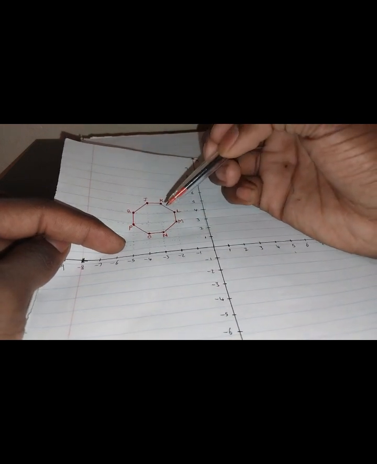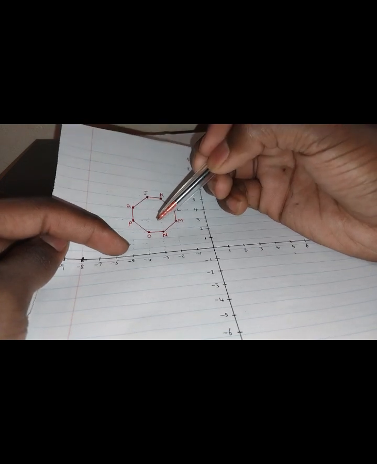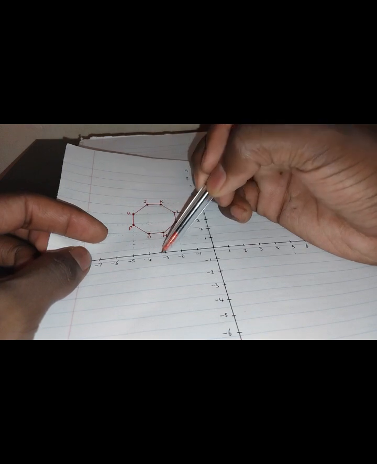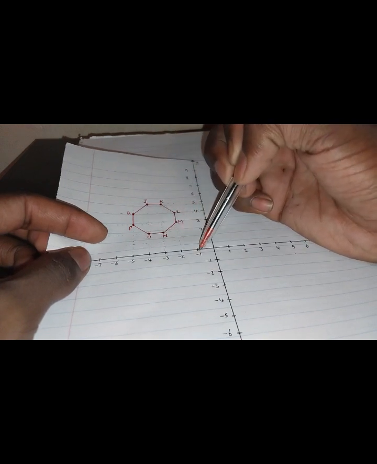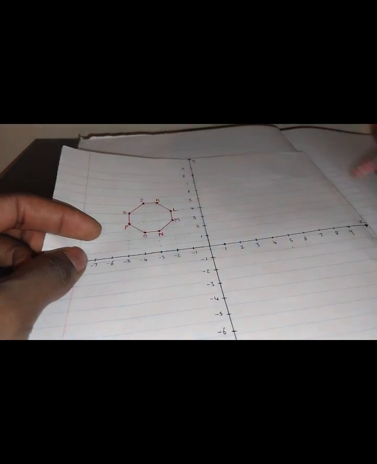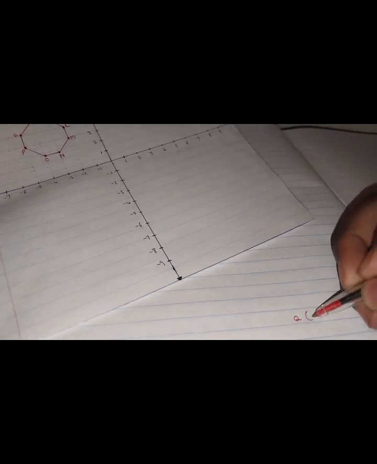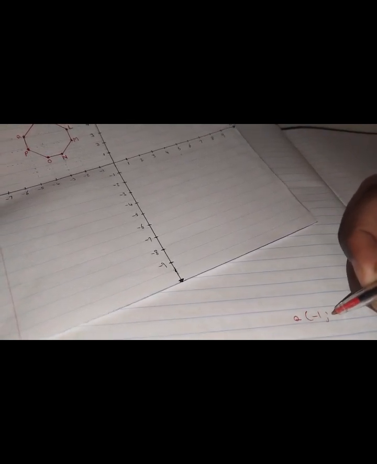And the value of x and 4 units to the right, it will be 1, 2, 3, 4. So that will be -1. So Q will be -1 and 1.